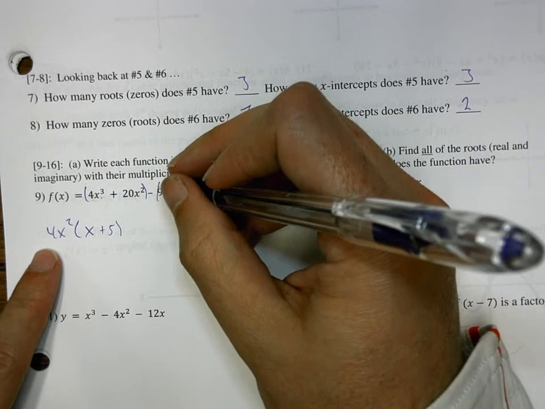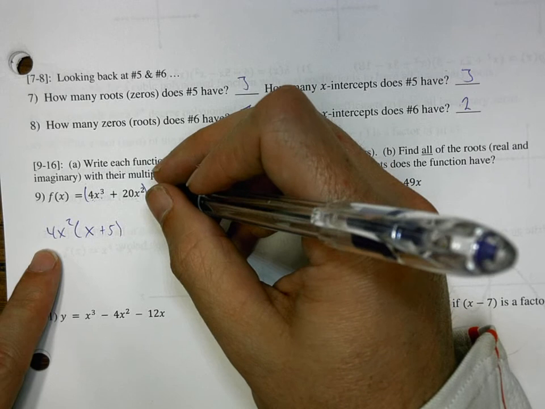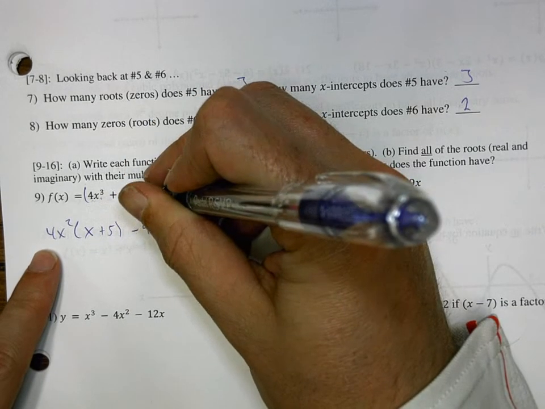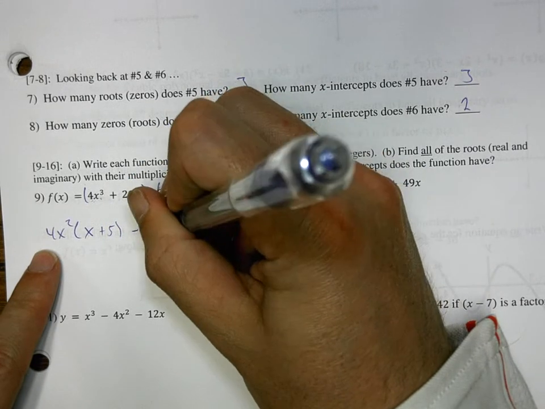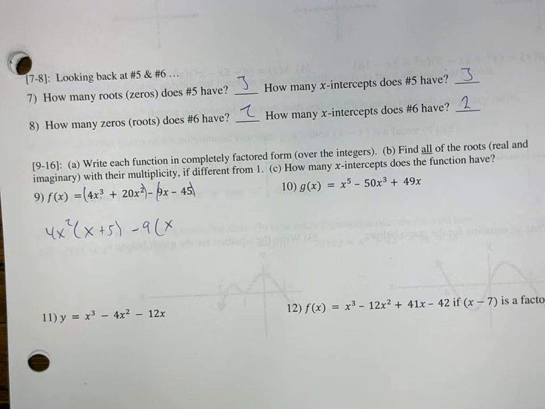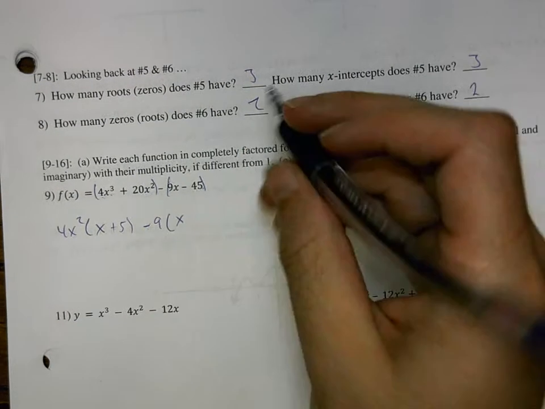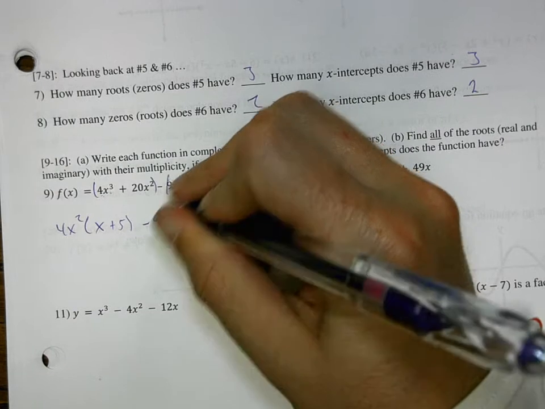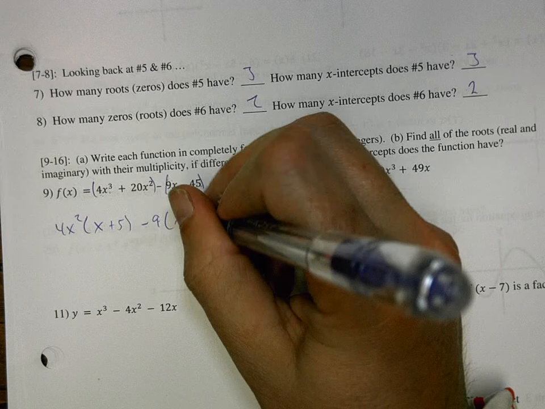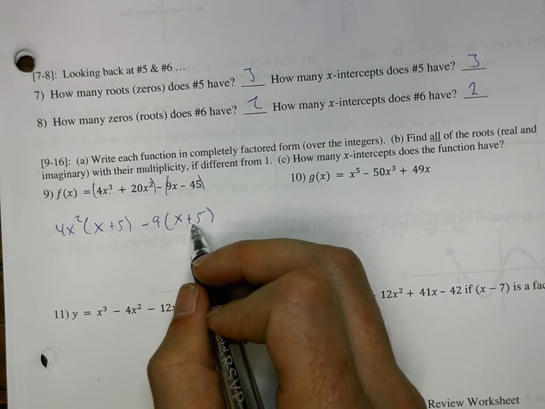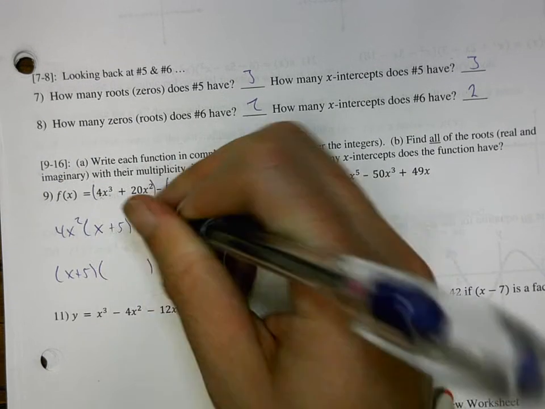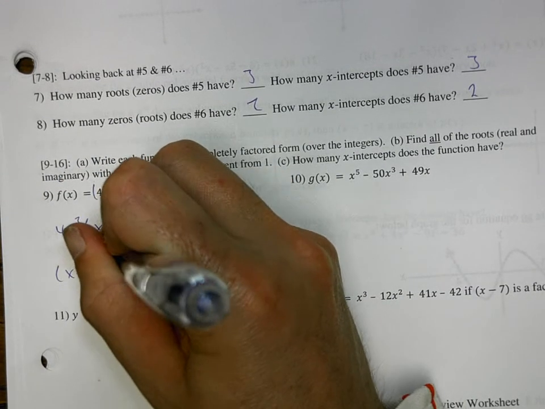Over here, if I factor out a 9, let's see here. Yeah, factor out a negative 9. And then negative 45 divided by negative 9 is a positive 5. And they both share x plus 5 in common. So that means you would write x plus 5 down. And what's left over here would be a 4x squared minus 9.